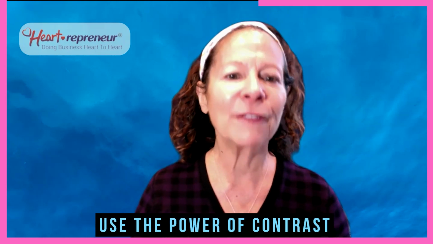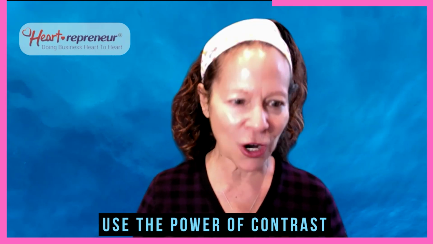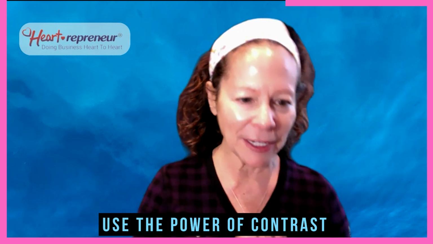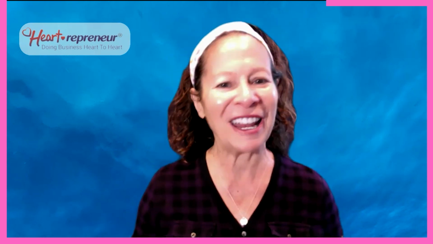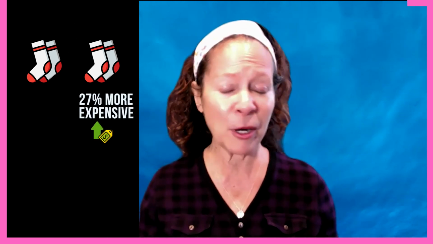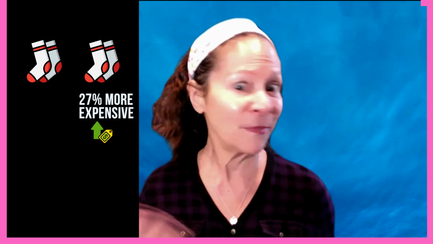Use the power of contrast. So let me give you an example. Contrast is when you're comparing items. So I went to a store, it's very cold here in Pennsylvania, to get a pair of warm socks. There were two pair that really looked very similar. And then when I looked at one of them, it was 27% more than the other. So I looked at them, I read them, they look the same. I picked the least expensive one.